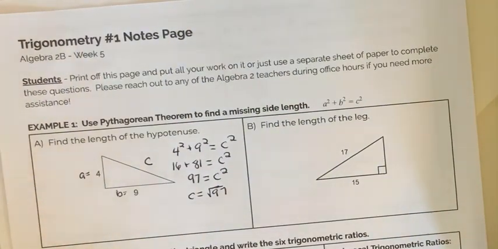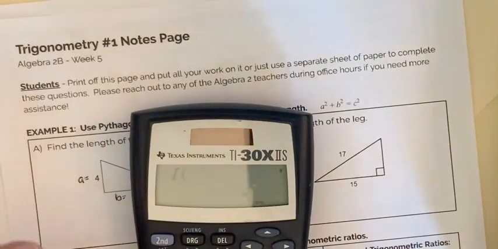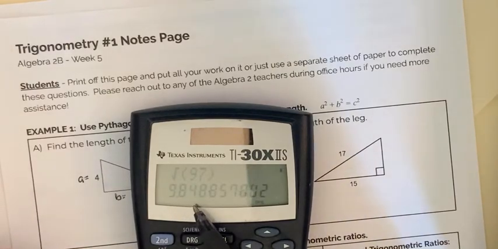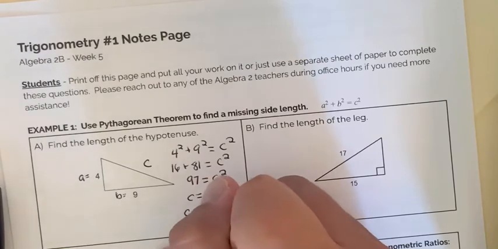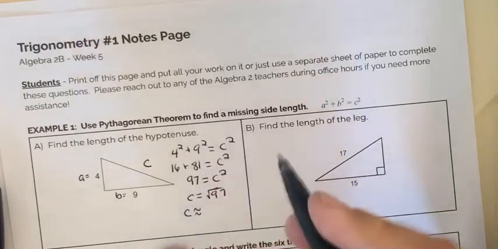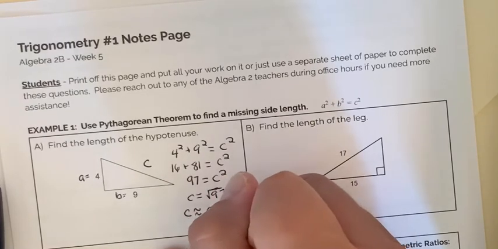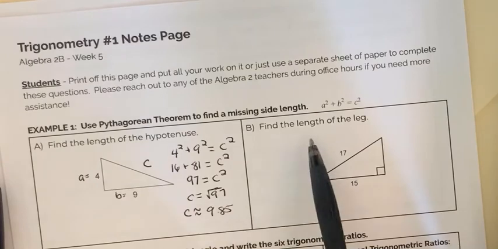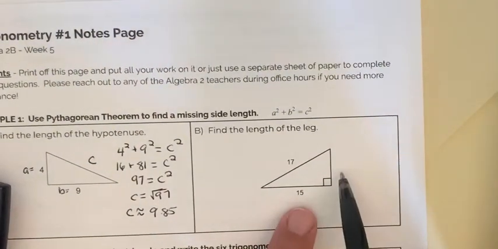So if I plug that into my calculator and get the square root of 97, that gives me 9.85 approximately. So I would just put C, and that means it is approximately 9.85.